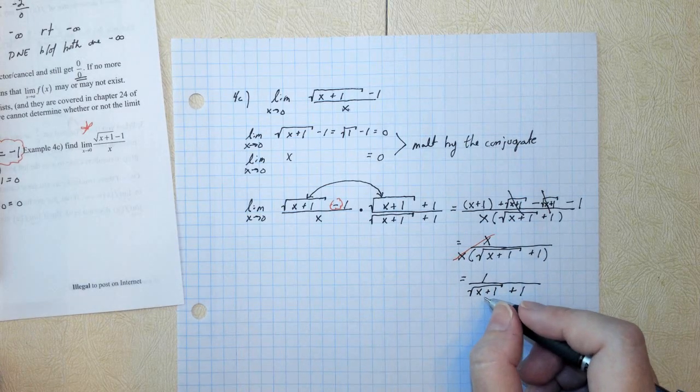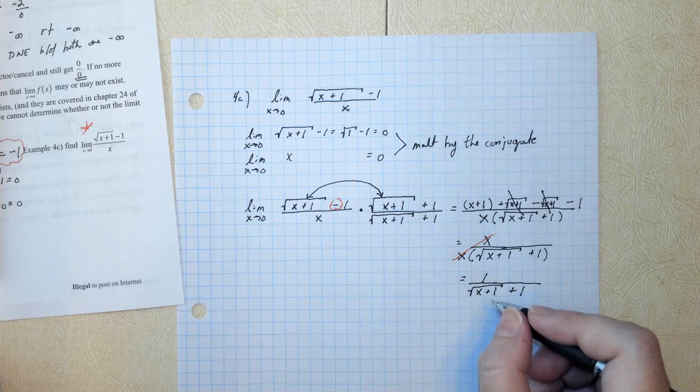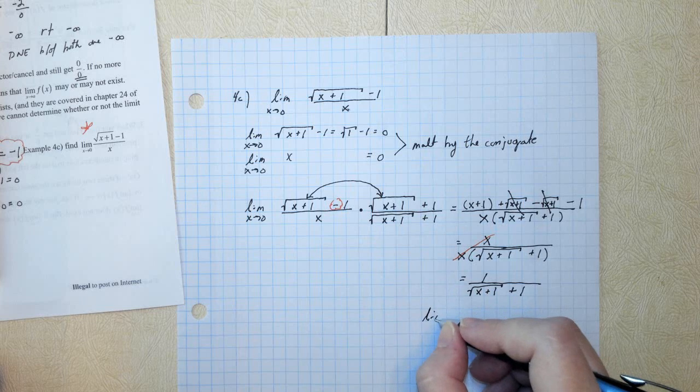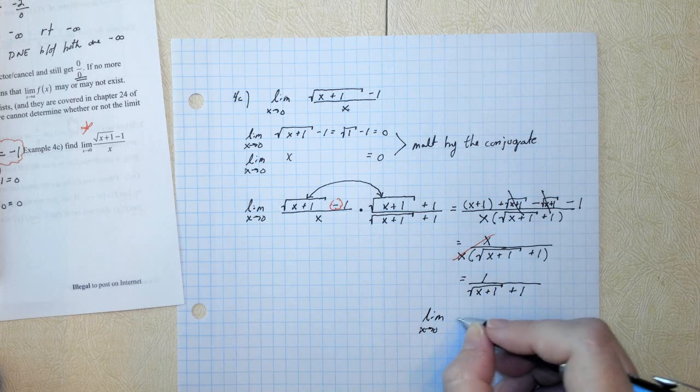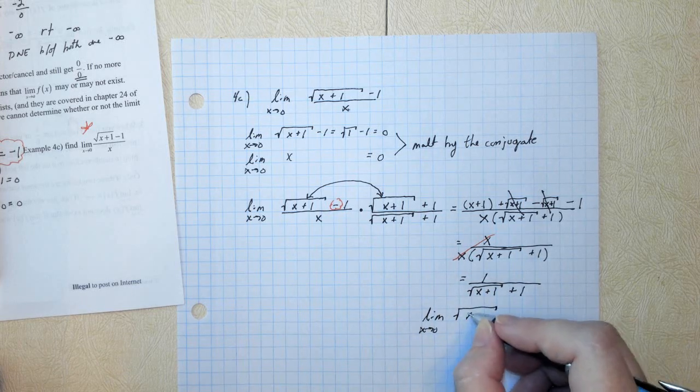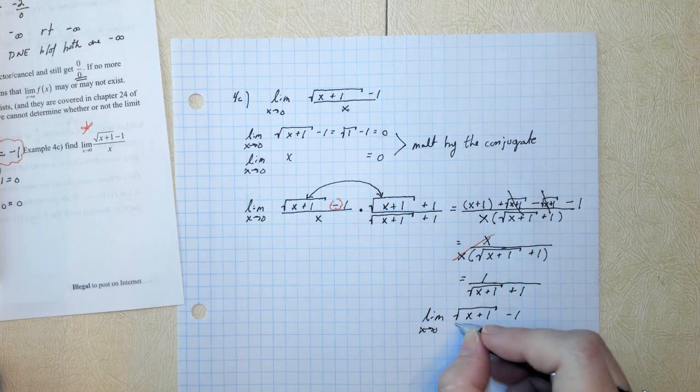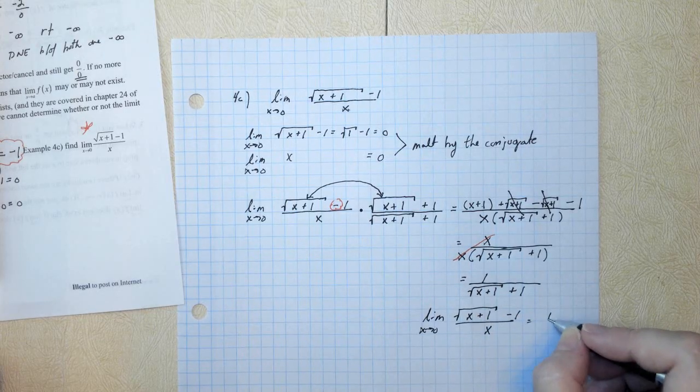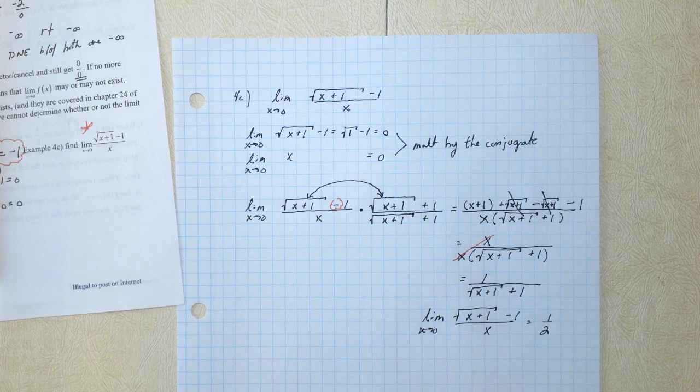So when I put in a 0, I'm going to have a 1 plus 1, which is 2. So the limit as x approaches 0 of the square root of x plus 1 minus 1 over x equals 1 over 2.